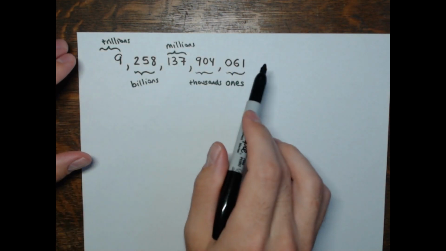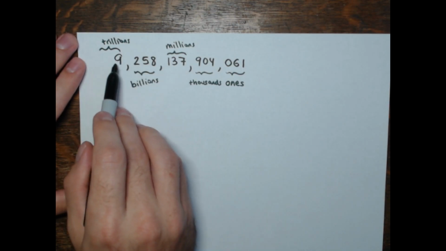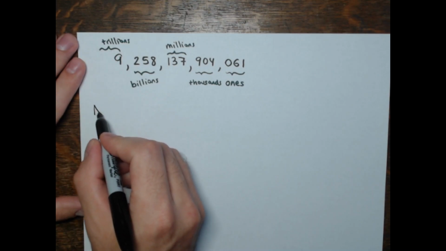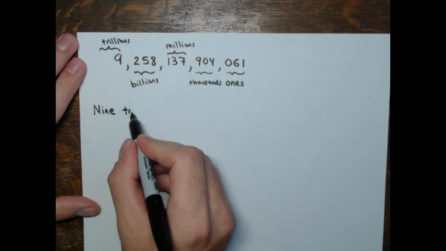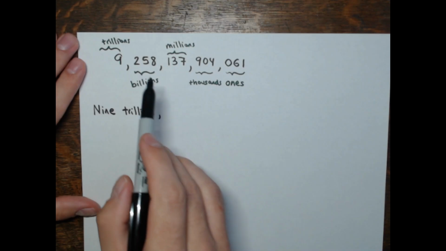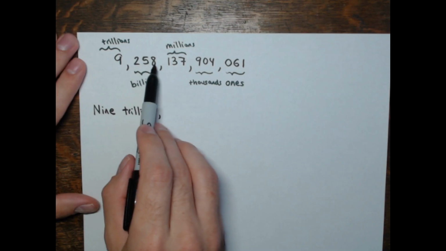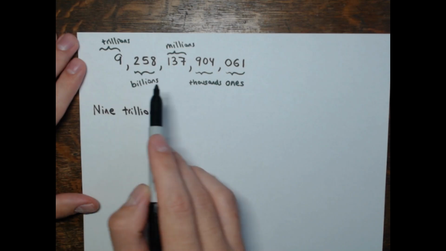All right, so left to right, let's name it. So the first period, you got 9 trillion. So 9 trillion, comma. Next period, 200, and then 58 with the hyphen. 258 billion.